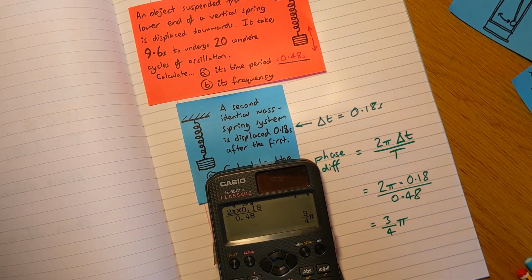Anyway, that's all we're going to do today. So an introduction to the vocabulary of oscillations and also looking at phase difference in real mechanical oscillations as well as waves. So yeah, hope that was okay.